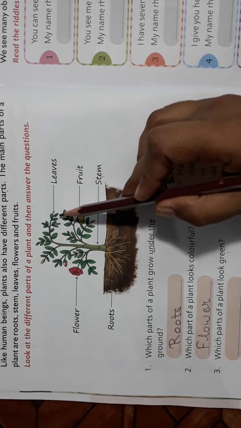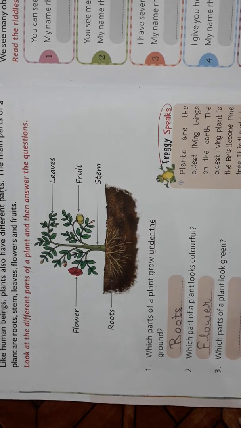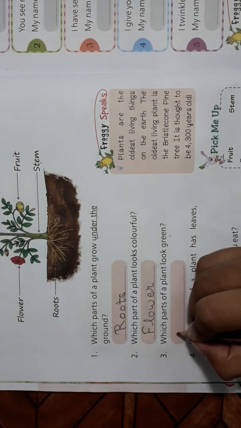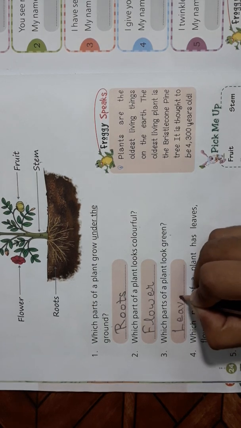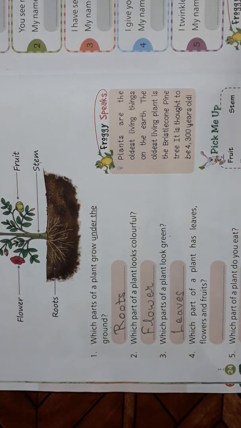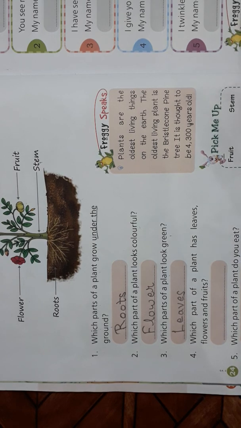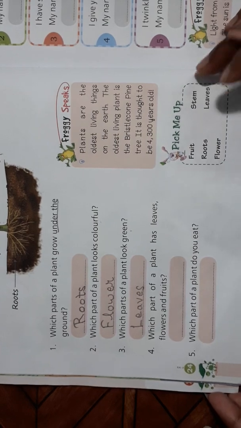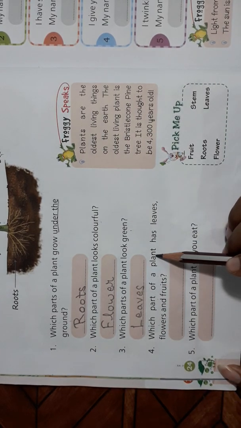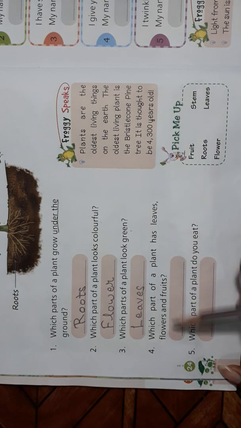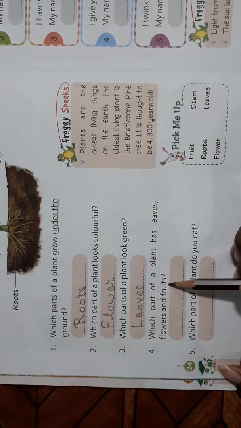So which part is green in color? Leaves. So our answer will be leaves. L-E-A-V-E-S. Leaves are the part of a plant that is green in color. Let's move to the next question. Number 4. Which part of a plant has leaves, flower and stems?